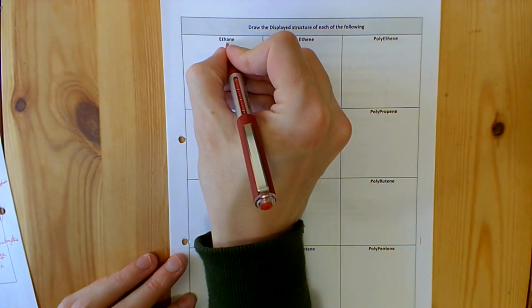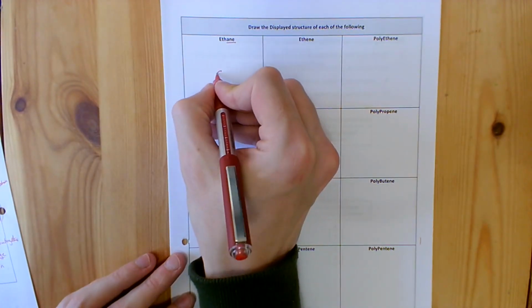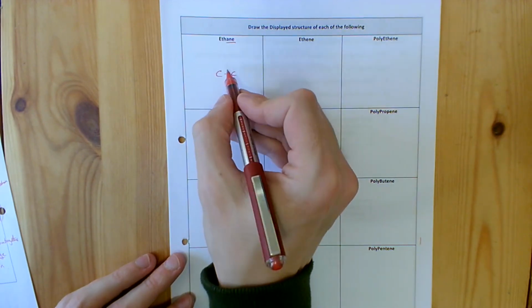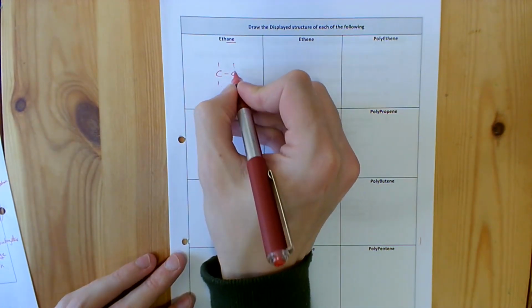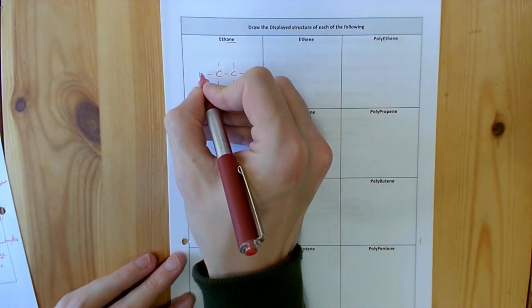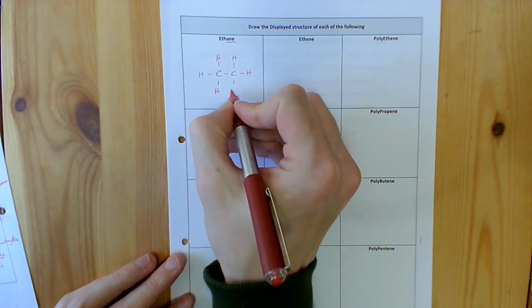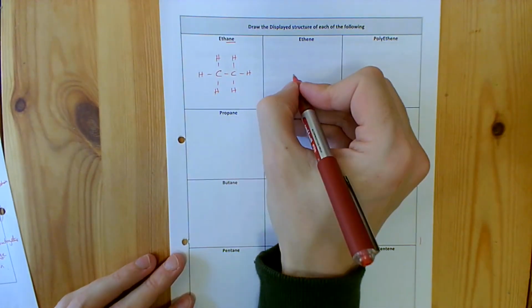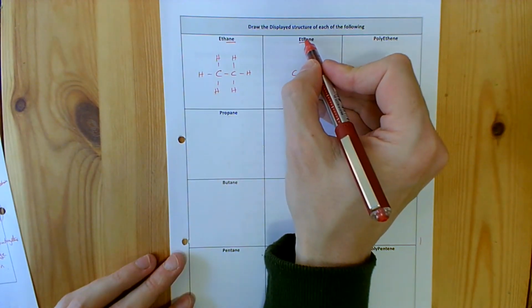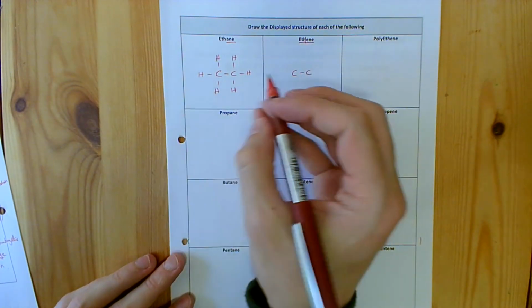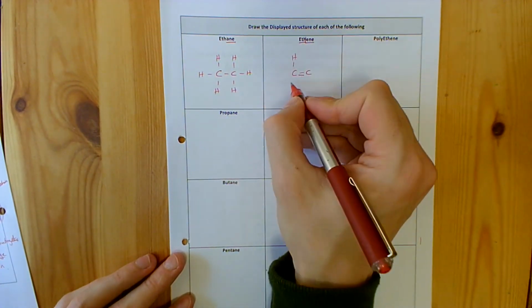Now notice it's ethane, so it's an alkane. So eth meaning 2 carbons, ane meaning you keep the single bond, and then each carbon needs 4 bonds in total, so you add your hydrogens. When it comes to ethene, we're going to do the same thing. 2 carbons, because it's eth. It ends in ene, so we're going to add a double bond, and then we're going to give each carbon 4 bonds.